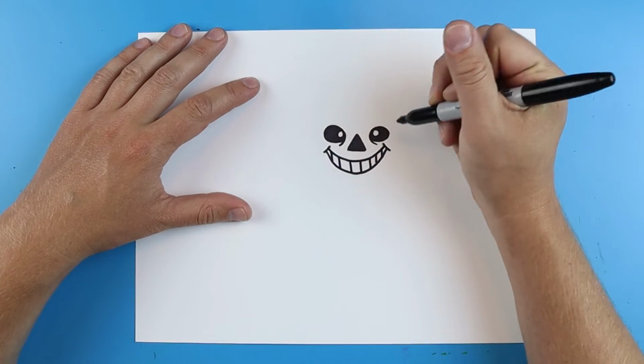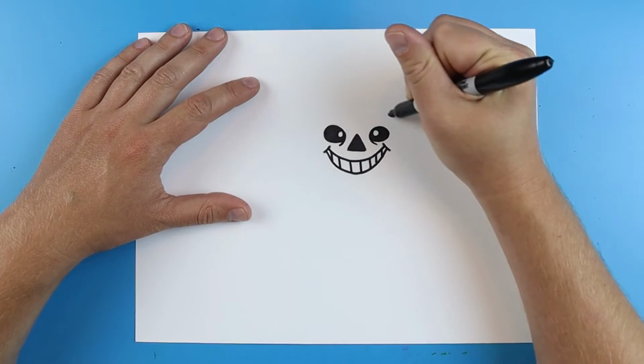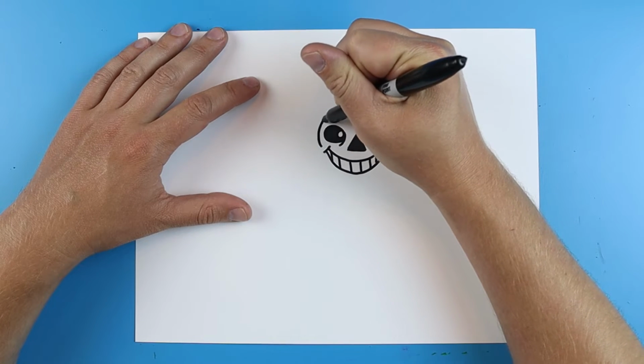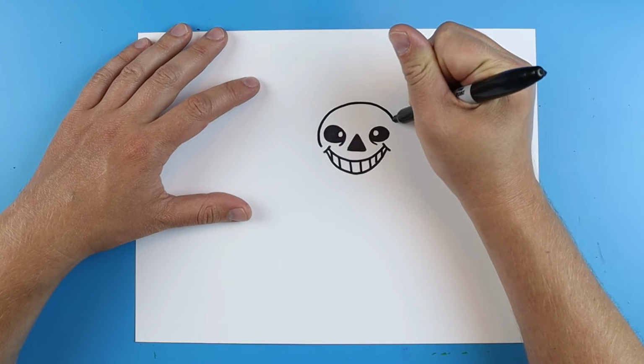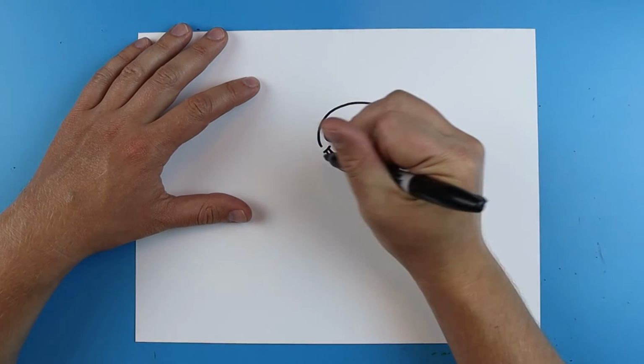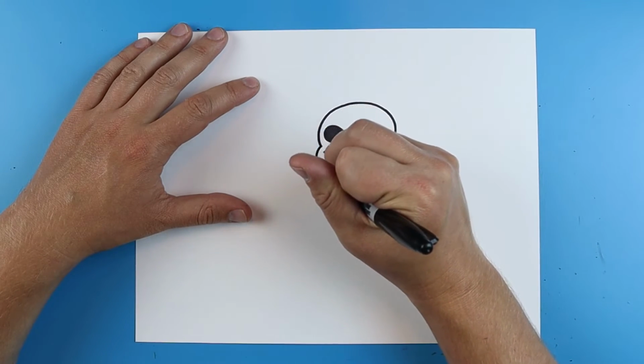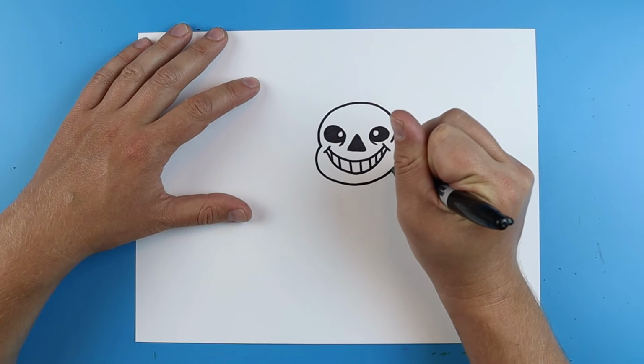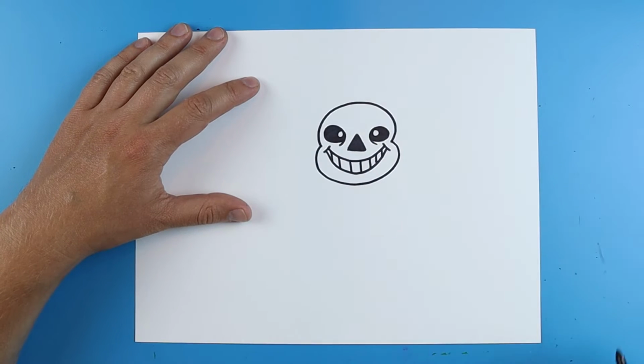Now, starting here, we're going to make the head. So I'm going to draw a line that's going to kind of curve around to here. So I'm going to start here, and then I'm just going to draw this line that's just going to curve right to there. And then I'm going to do the same thing down here. Just draw a little line that's just going to curve around, and then it's going to come right to there.